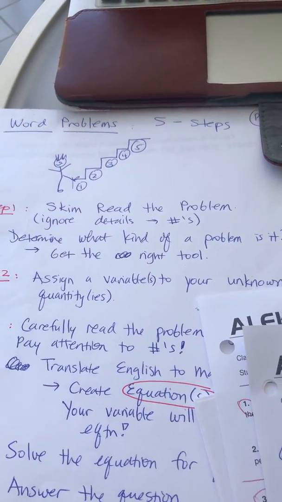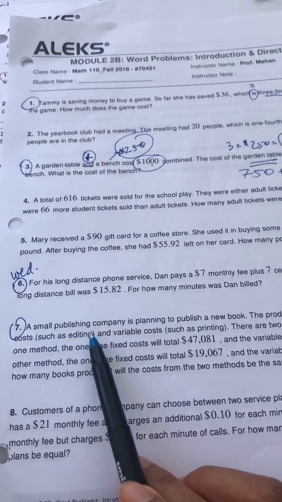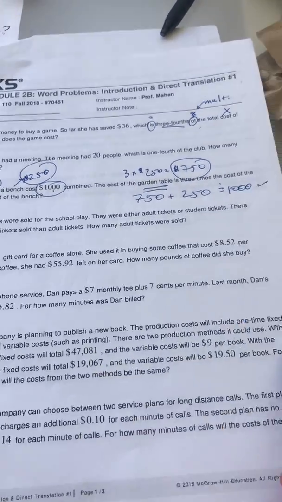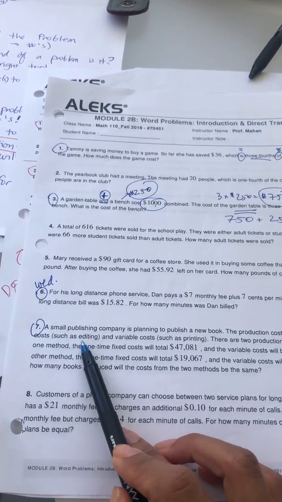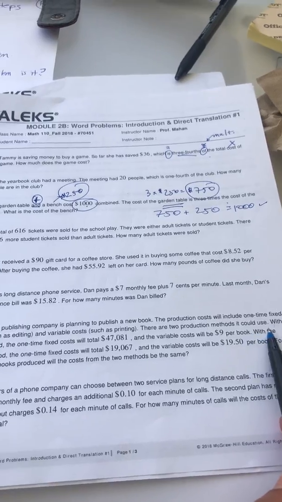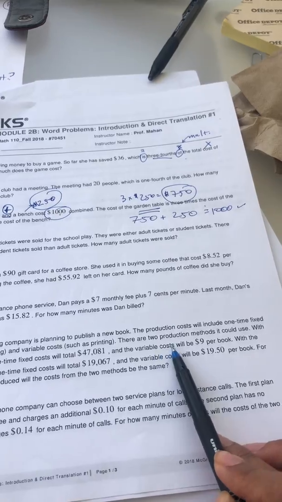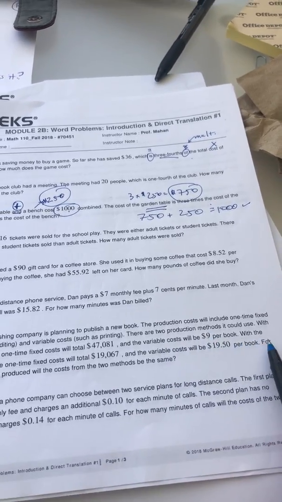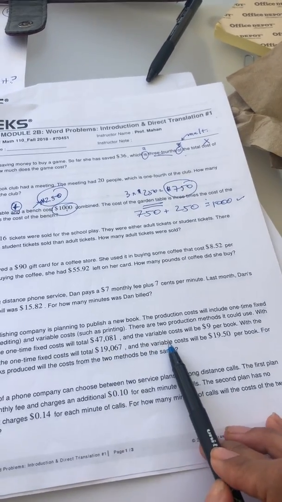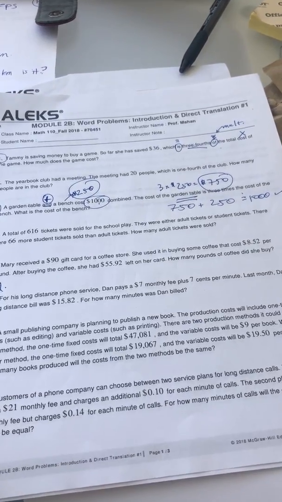To skim read the problem and determine what kind of a problem it is so you can get the right tool. A small publishing company is planning to publish a new book. The production cost will include one-time fixed costs such as editing and variable costs such as printing. There are 2 production methods it could use. With one method, the one-time fixed cost will total this amount and the variable cost will be $9 per book. With the other method, the one-time fixed cost will total this amount and the variable cost will be $19.50 per book. For how many books produced will the cost from the 2 methods be the same?